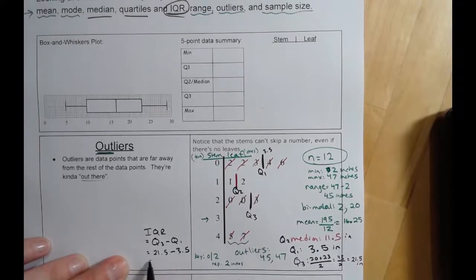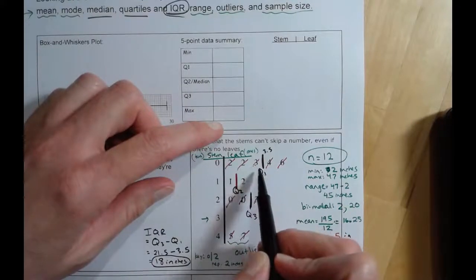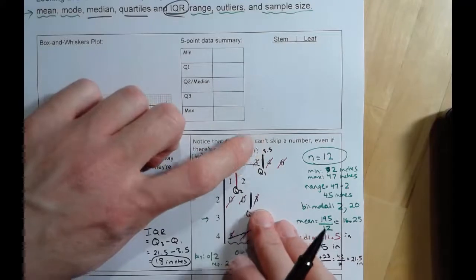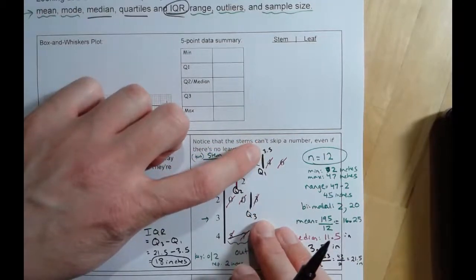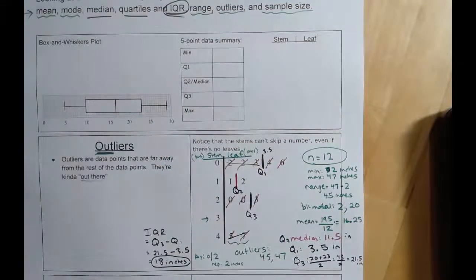So that's going to be 18 inches. Remember, the interquartile range looks at the middle 50% of the data. In other words, pretty much what we're doing is not counting these three, and not counting these three, and looking at the range between Q1 and Q3, and saying there's 18 inches that are within that range.